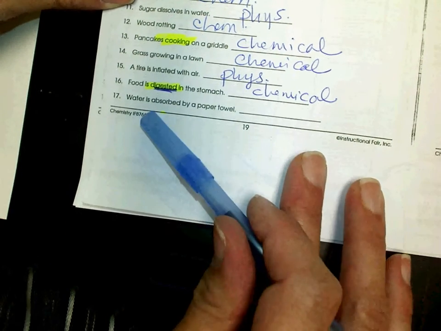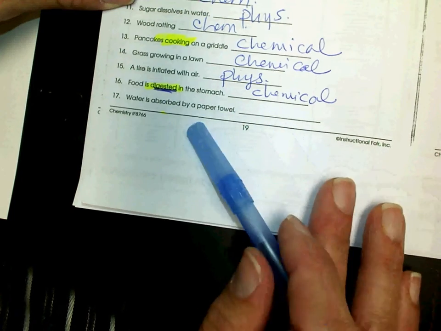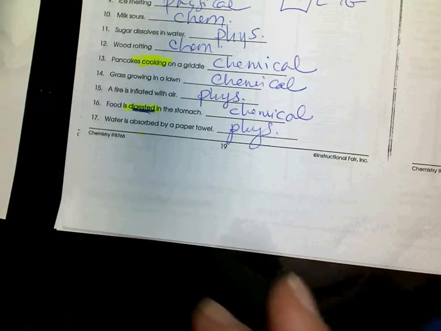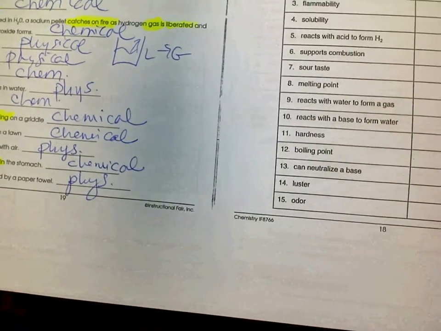Water is absorbed by a paper towel. What do you have when you combine a paper towel and water? Physical. A wet paper towel. That's a physical change, right? Okay, this is easy. Does this ring a bell from 5th grade?